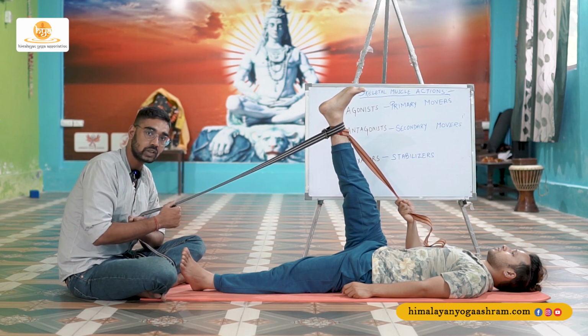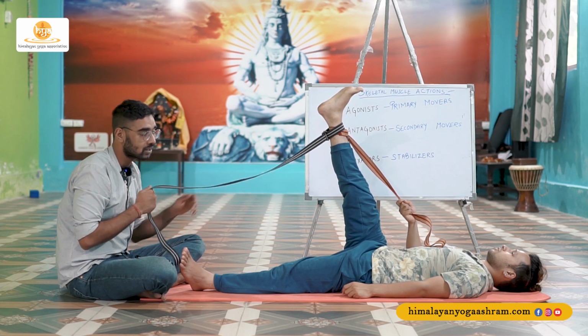Now, pay attention over here. This time, in order to bring his leg down, muscle 2, which was working as the antagonist in the previous role, is going to function as an agonist, and the other muscle 1, which is represented as the brown belt, will change its role to the antagonist in this case.